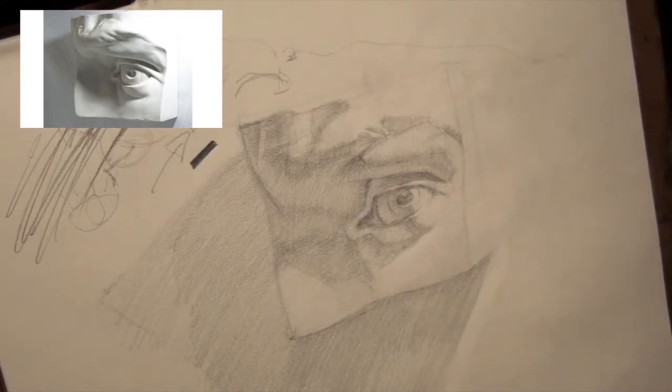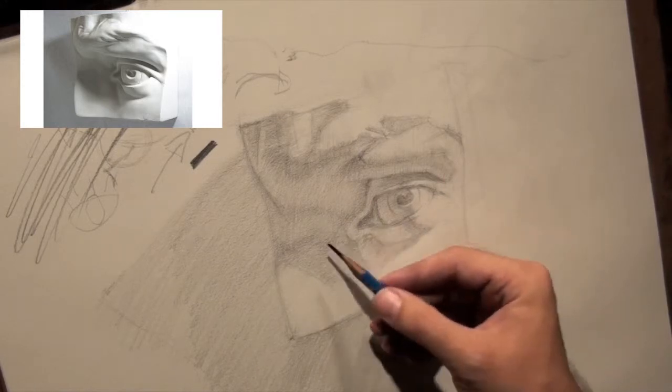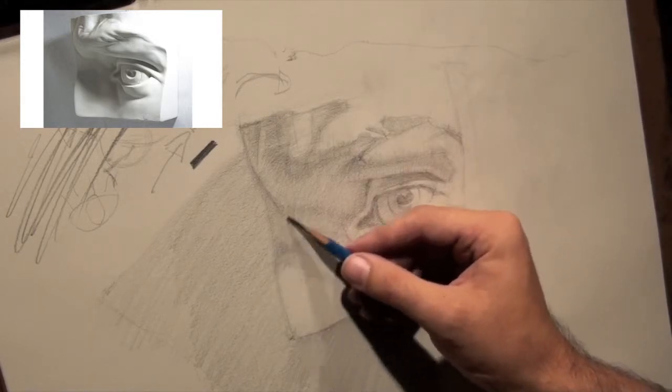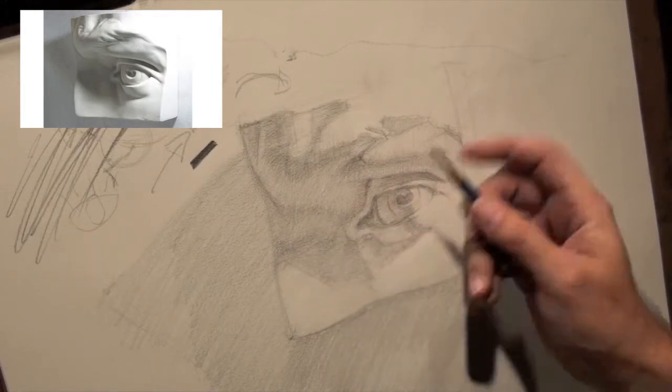Let's say maybe a 2B, I can go in very subtly and push any darker darks as needed.